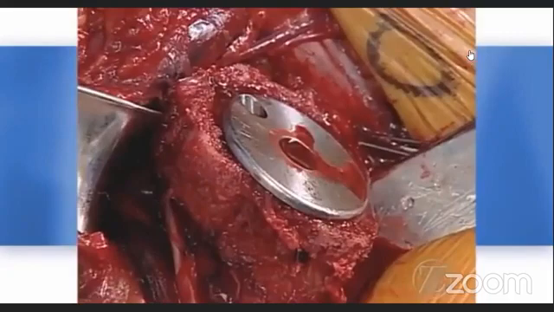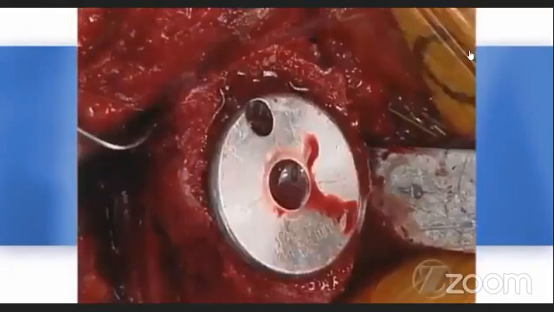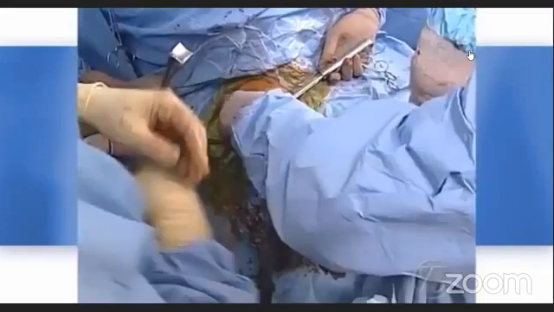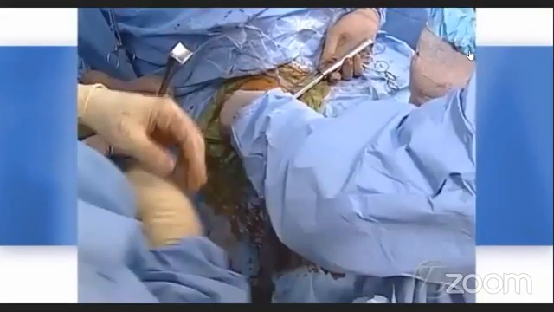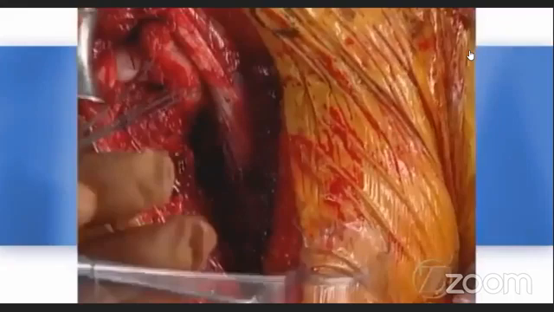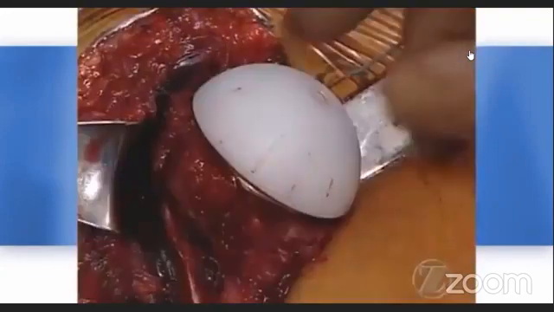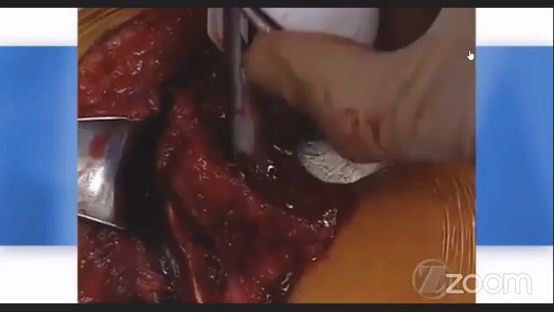Snap on the appropriate size provisional head. Reduce the joint and check the fit. Pull the subscapularis muscle over the joint. If the fit is too tight, release the fibers as needed. Remove the provisional components and perform any necessary soft tissue releases.